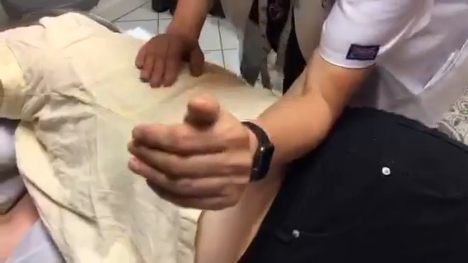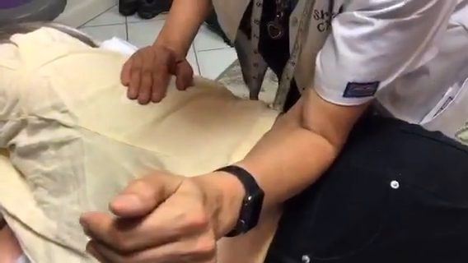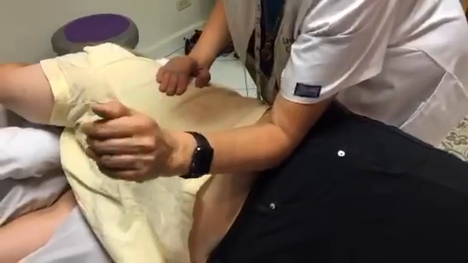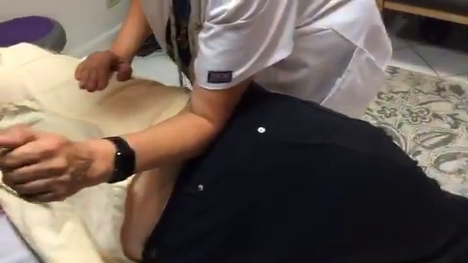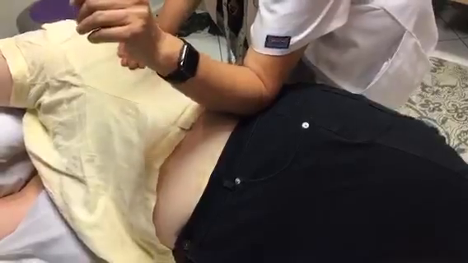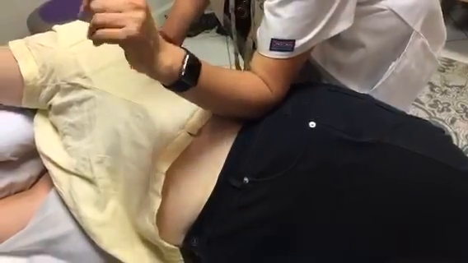Remember what I said, guys, last week? To stretch a muscle, you line the fibers up so that if there's a muscle that's got a twist in it, you straighten them out like this. So she's got that muscle all straightened out, and she's lengthening it there. Good. She's relaxing.